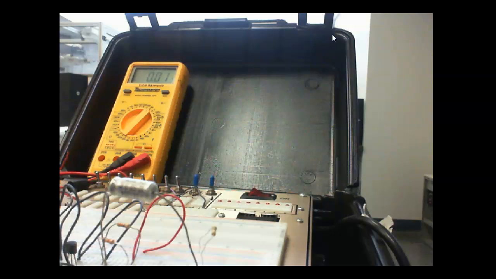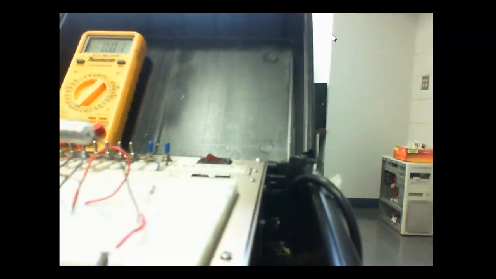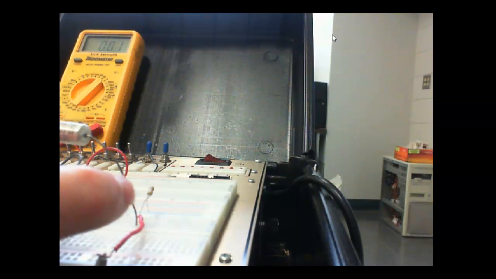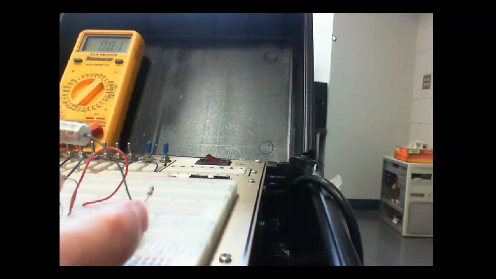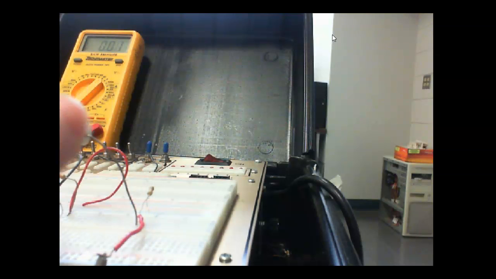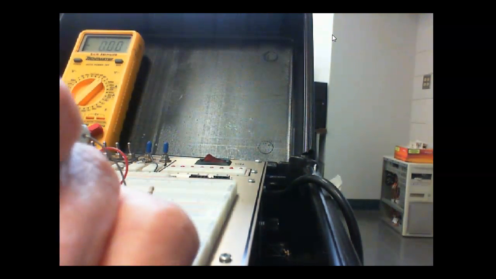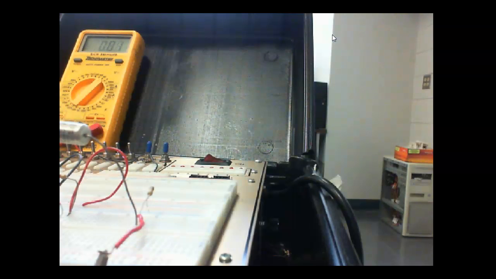I'm going to open RE. So let me hook my load back up. And I'm going to open RE. Wait a second. Where's my output at? So my bias. Okay, sometimes it does. So now when I measure my bias, I got 10 volts there.